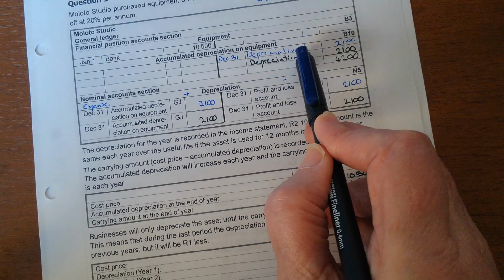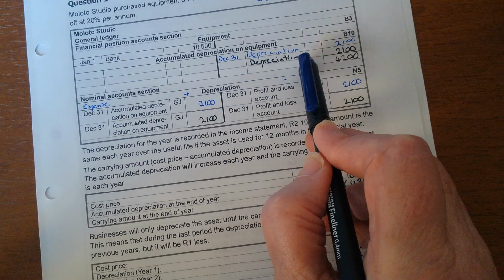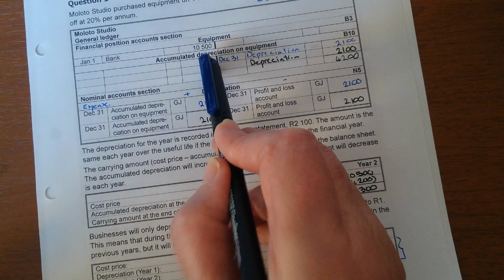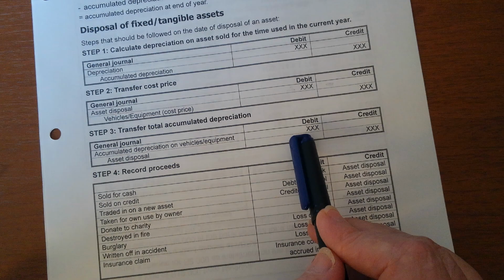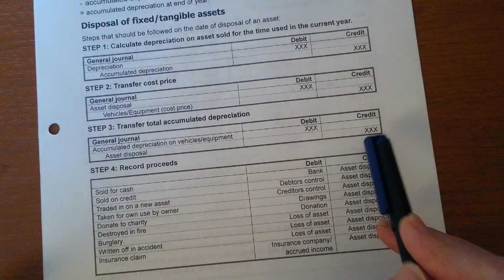So I must go and determine what is the accumulated depreciation from the date that we purchase the asset until the date that we sell it, and I will take that total amount out of the accumulated depreciation account. So I will debit accumulated depreciation and credit asset disposal.